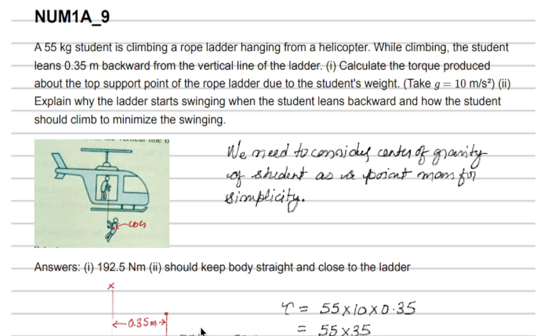I can convert into newtons by multiplying it by 10, because they have asked g is equal to 10, so I've used that. And now see why this distance will be multiplied when calculating torque, because remember torque is force into perpendicular distance from the pivot. The pivot has this line of action. So the perpendicular distance will be counted from here till here, and that is 0.35 meter.